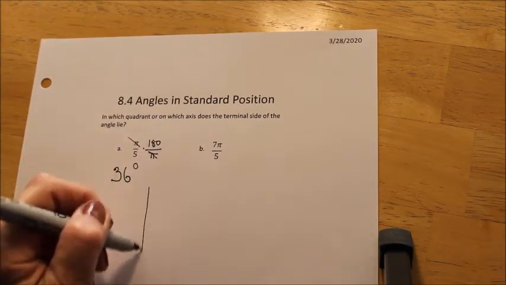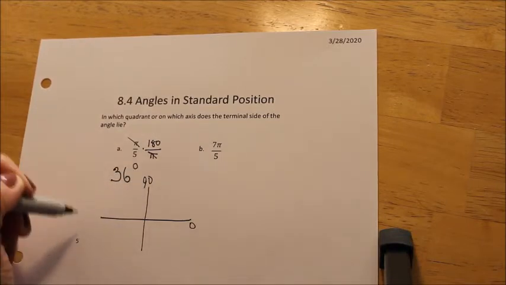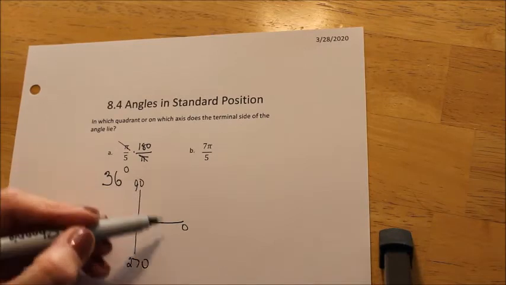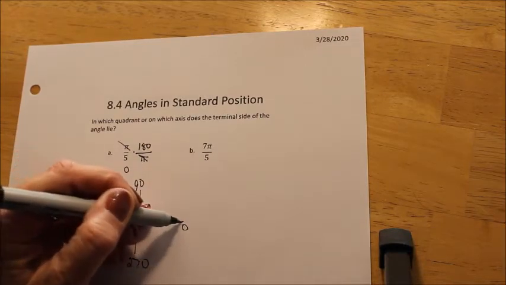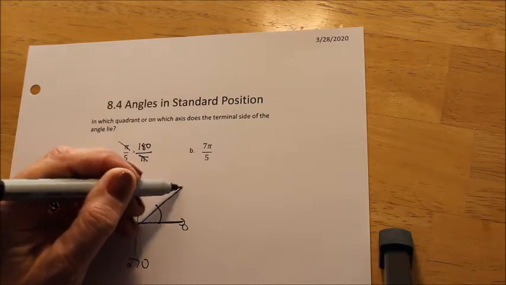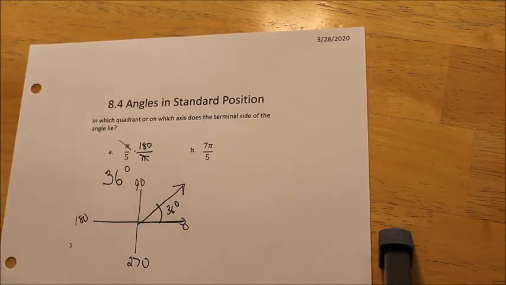If I take a look at where that would land, remember here's 0, 90, 180, 270, 360, here's my initial side, 36 degrees would land maybe, ooh, that's kind of big, maybe about here. Now what quadrant does that lie in? That lies in quadrant 1. Okay, let's try the second example.